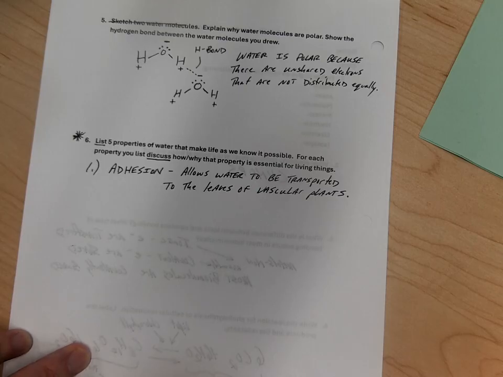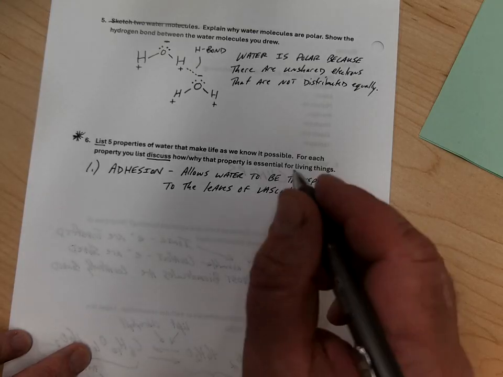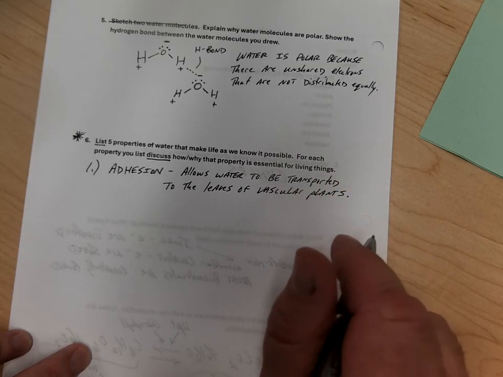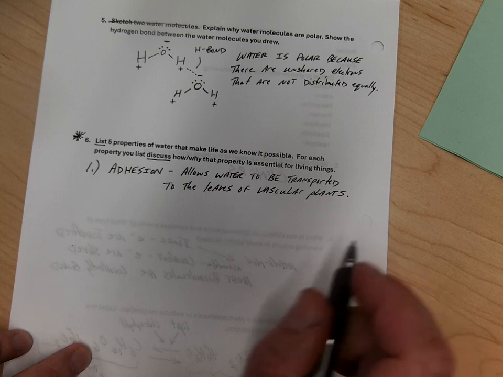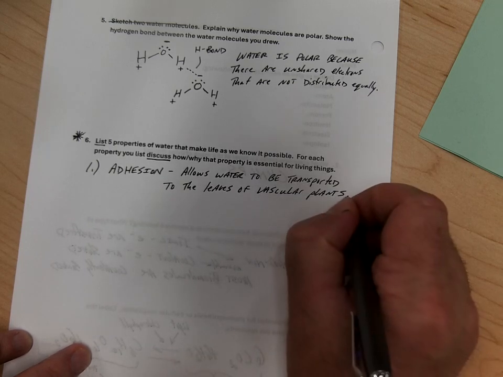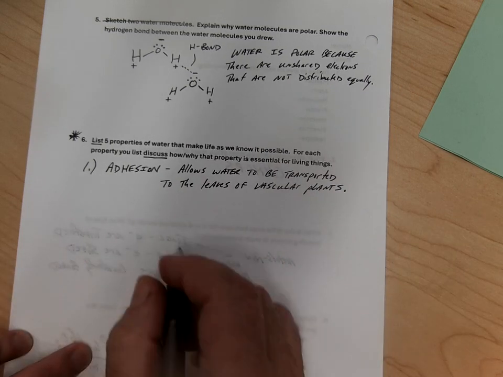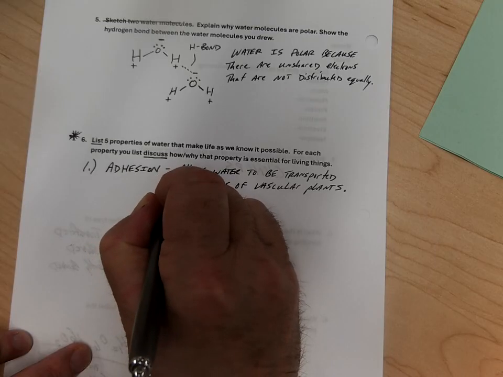And yet, because there's a pressure difference between the water that's evaporating out of the leaves at the top and the water that's being taken in by the roots, that water then through adhesion and cohesion can be drawn all the way up to the top of the tallest plants. Vascular? Yes, vascular.